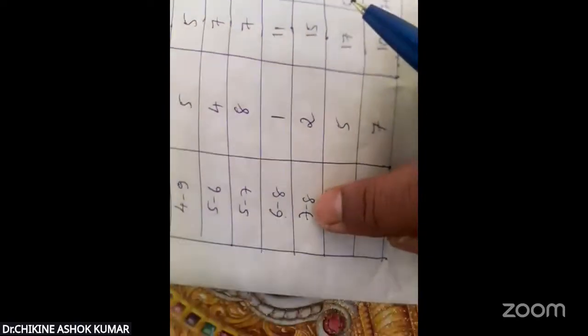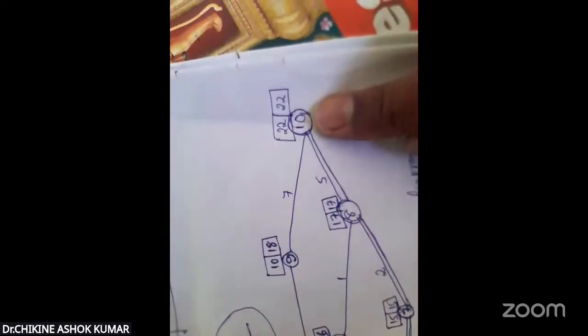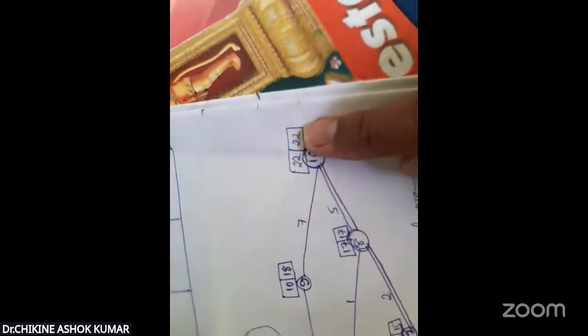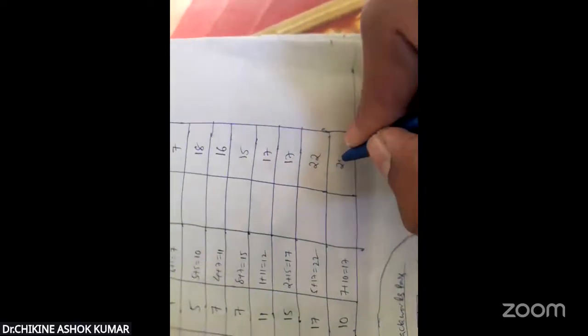Similarly, 7 to 8. Again, 8 is there. 8 is the second activity. Second square box is 17. 8 to 10. 10 is the second event. The corresponding second square box value for 10 is 22. Right? 22 here itself. Next, similarly, last, 9 to 10. 10 is the second event, second square box is 22. Right? 22 here. Okay. Like that, you have to find all latest finishing times.